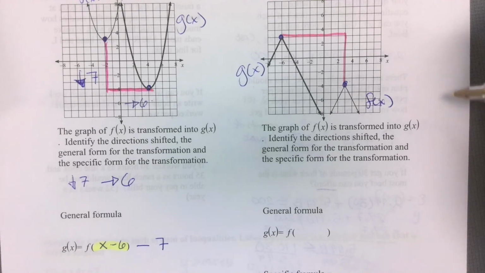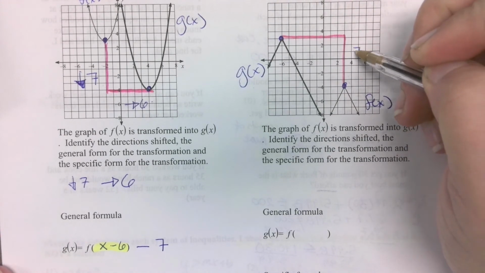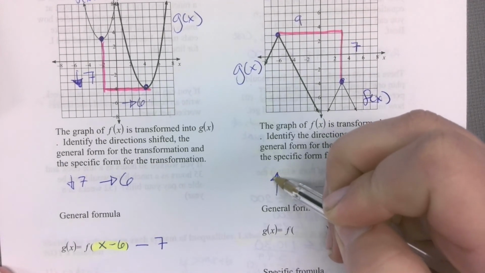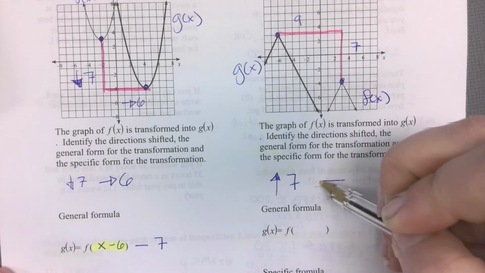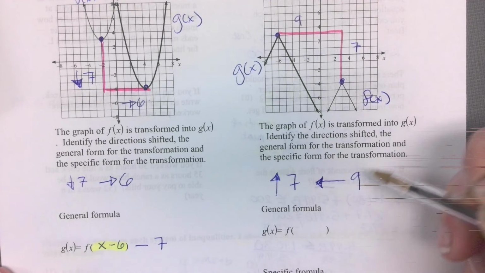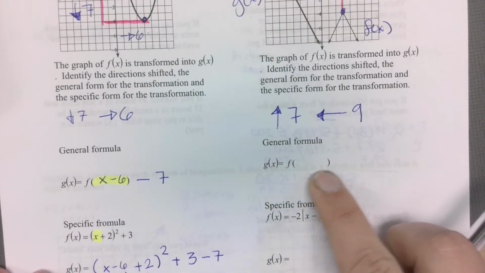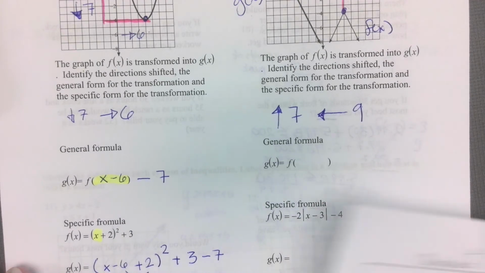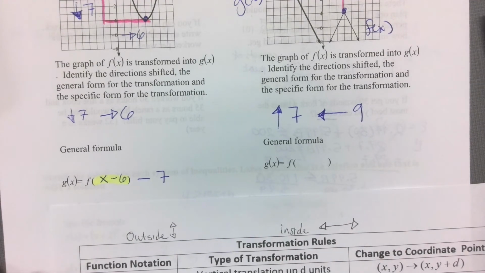Up 7. And left 1. Good. So up 7 and left 9. I want you guys to try this part. I want you to try, and then we'll talk about it in a second. But I want to give you a chance to try.